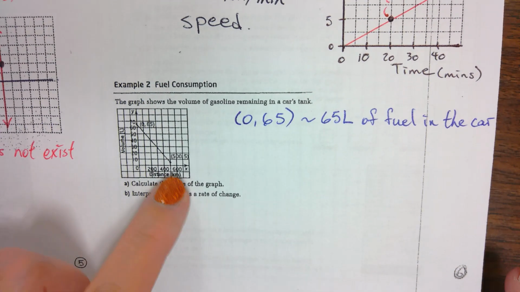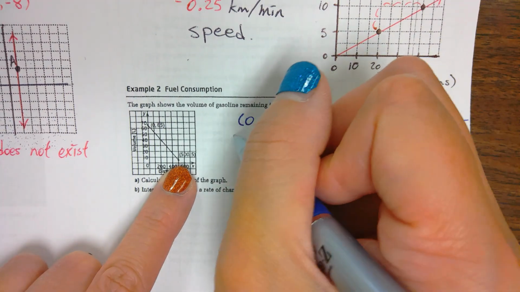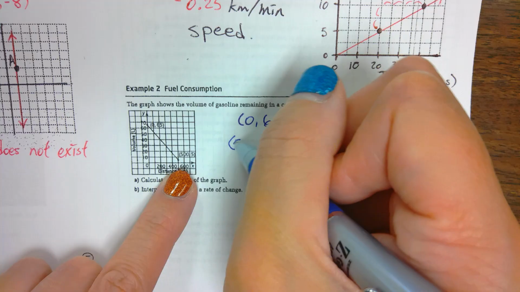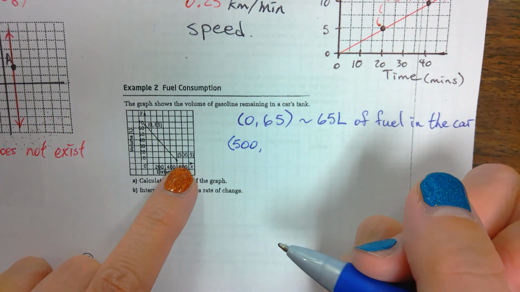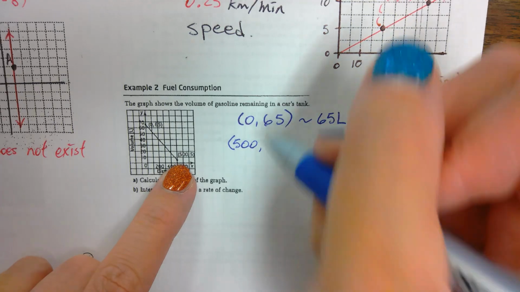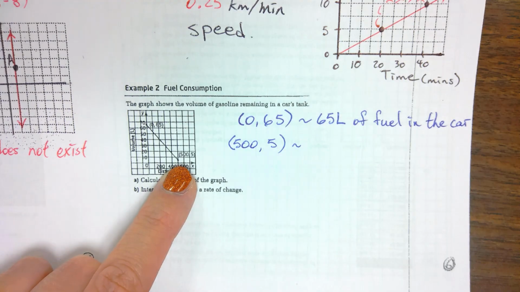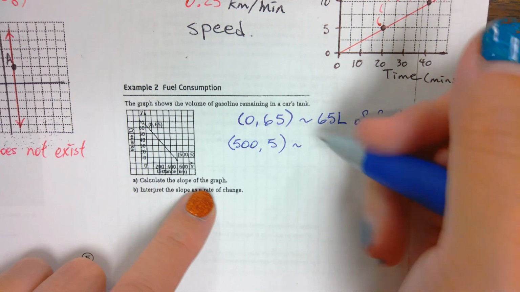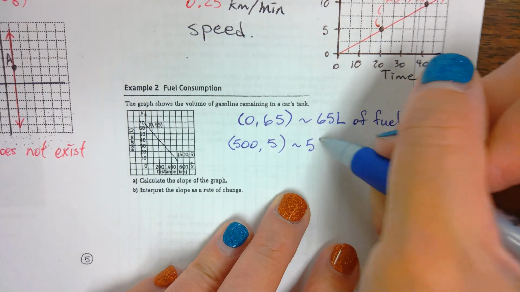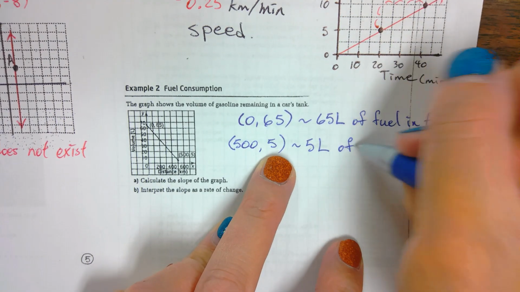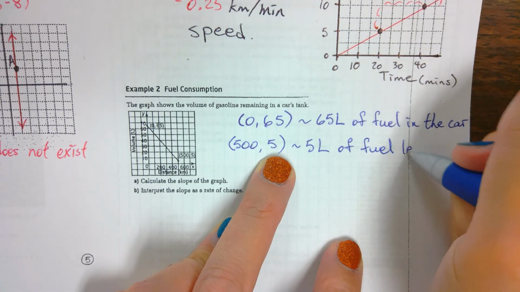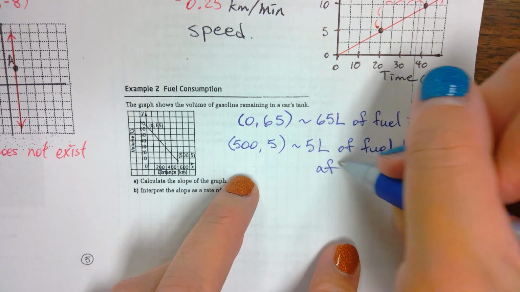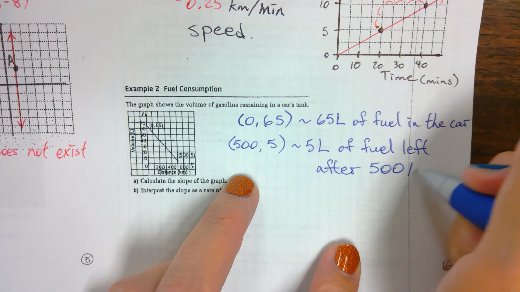And then at my second point right here, this is 500. And what is that number? 5. What does this point mean? What do those coordinates represent? Yep. After 500 kilometers, there's 5 liters left. There's only 5 liters of fuel left after driving 500 kilometers.